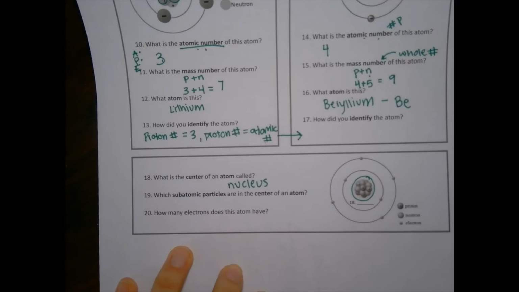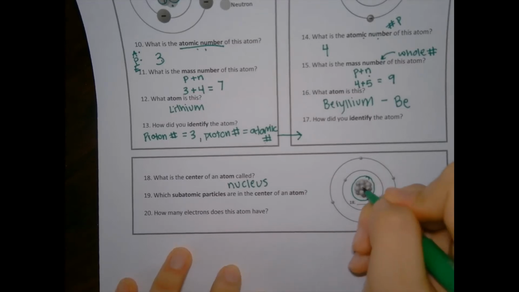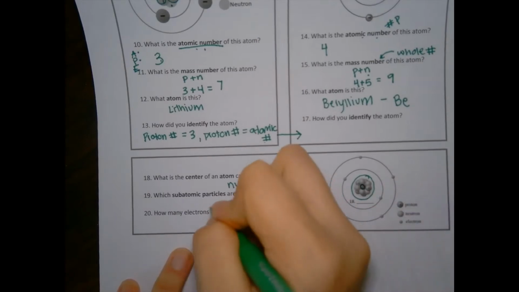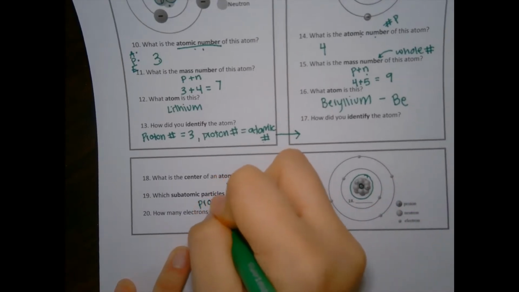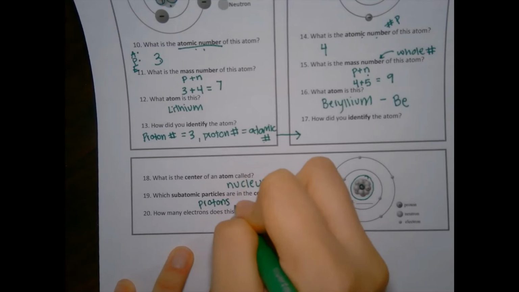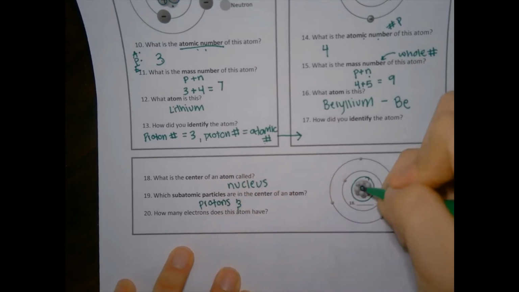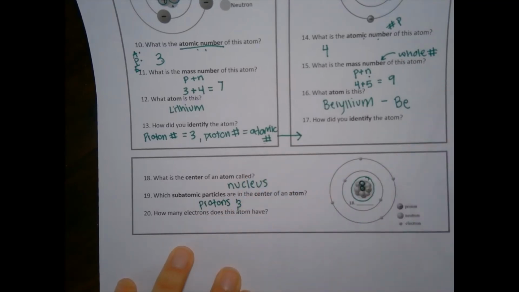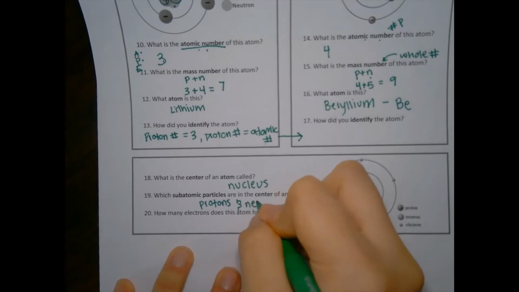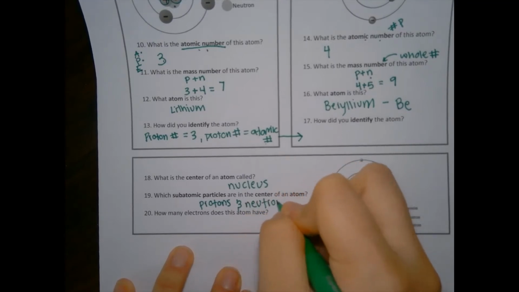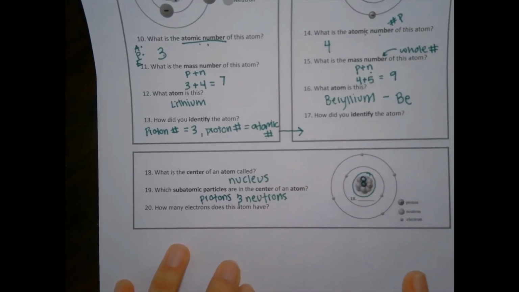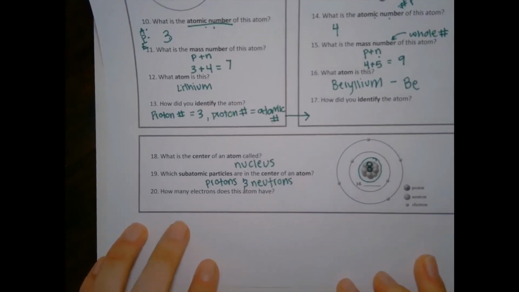Which subatomic particles are in the center of an atom? I know that my protons, I can even see one right here, love to party. They love to be in the center of it all. And my neutrons, you can see another one right there. My neutrons are in the center. They're all in the little mosh pit. They like to party. They like to be together. They like to be the center of attention.